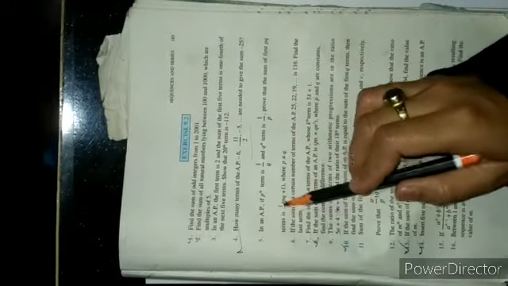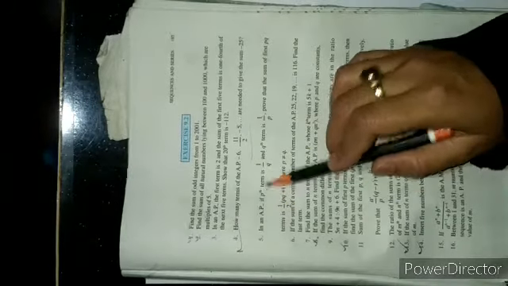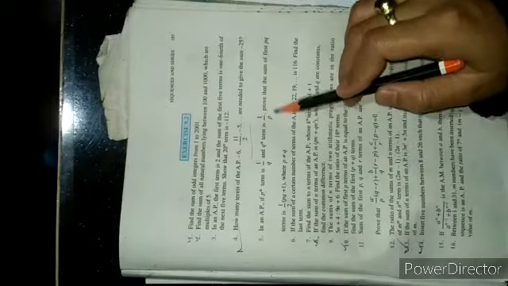In an AP, the P term is 1 by Q and the Q term is 1 by P. Prove that the sum of the first PQ terms is equal to 1 by 2 (PQ plus 1), where P is not equal to Q. So the P-th term of the AP is 1 by Q and the Q-th term is 1 by P. Now prove that the sum of the first PQ terms is equal to 1 by 2 into (PQ plus 1).